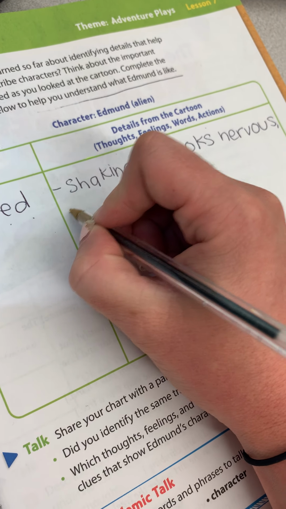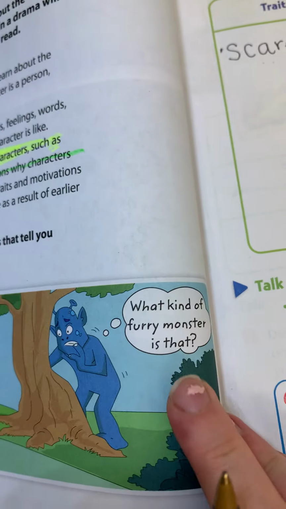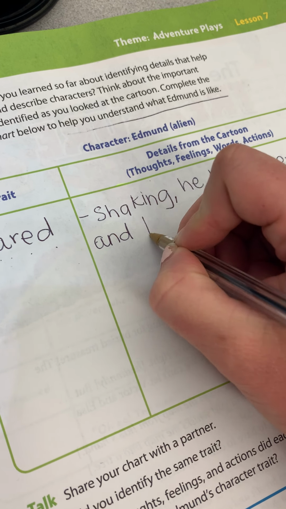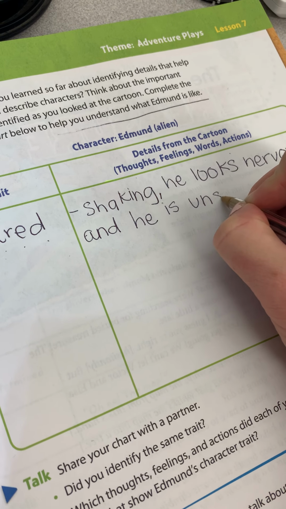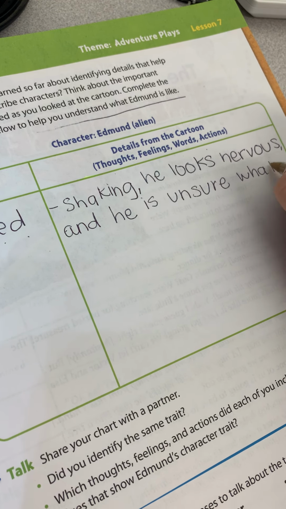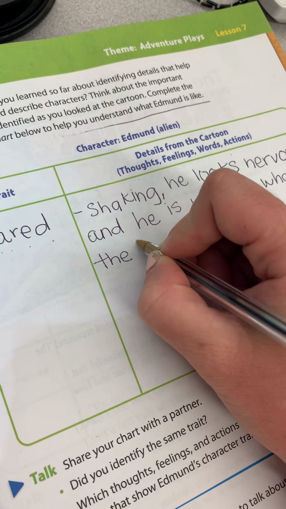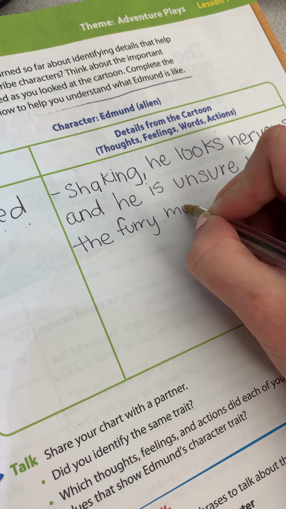And he is unsure what the furry monster is.